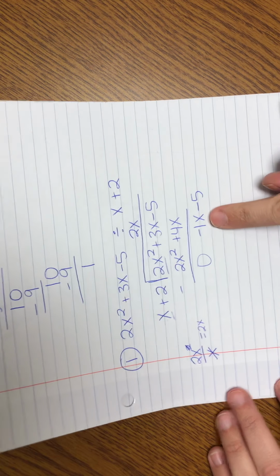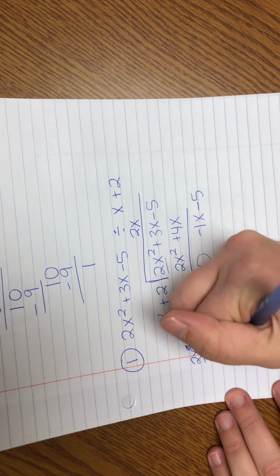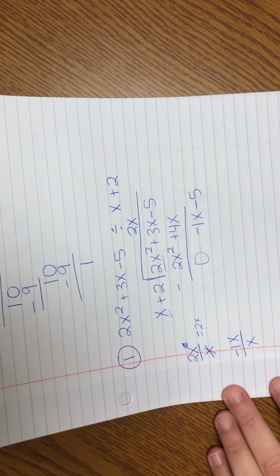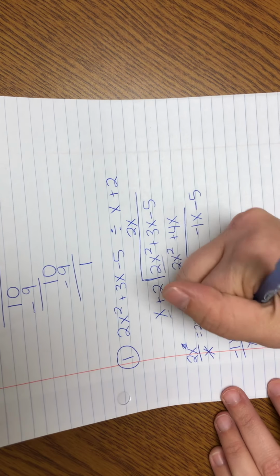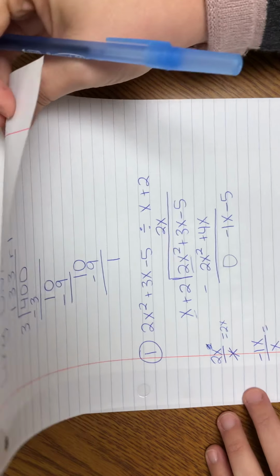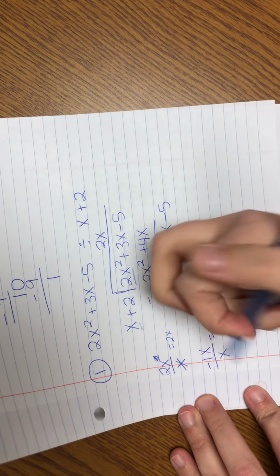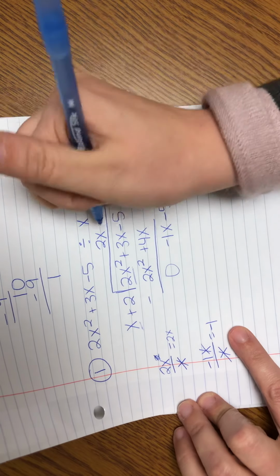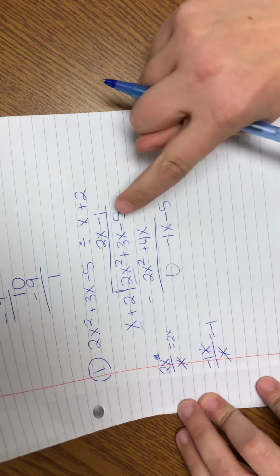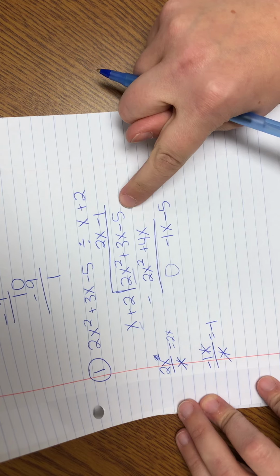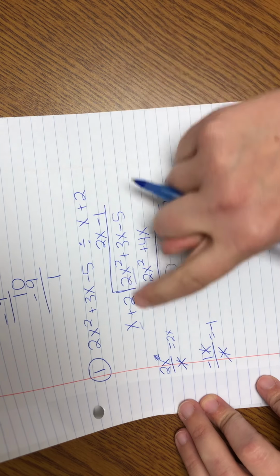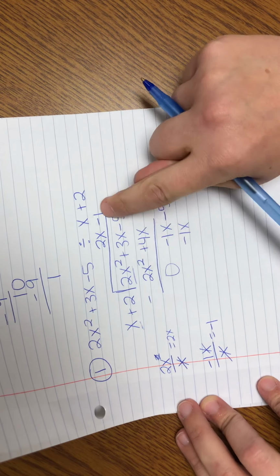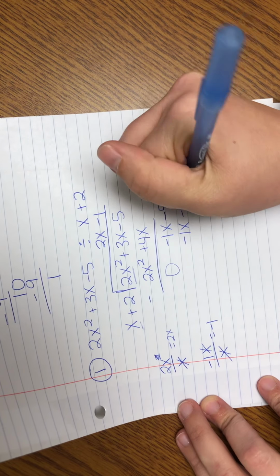When we look at this first term, we now have a negative 1x, and we are going to divide it by x. When we simplify this, the x's will cancel, and we're left with a negative 1. So we have to multiply by a negative 1. I'm going to put it right over the constant right there, and we're going to multiply this. Negative 1 times x is negative 1x. Negative 1 times 2 is negative 2.